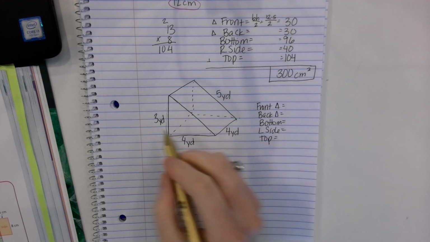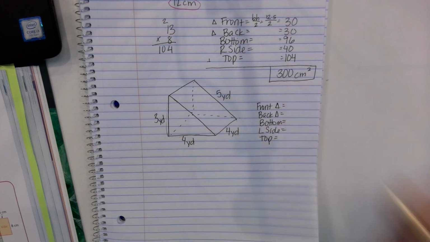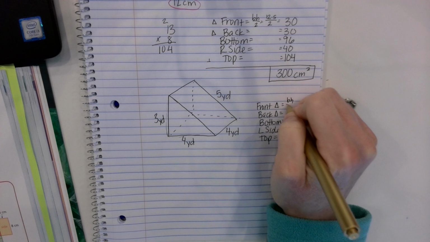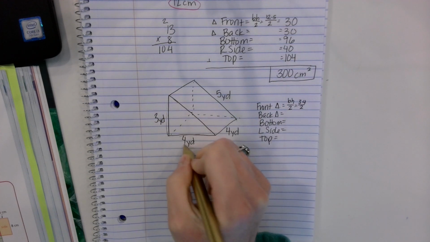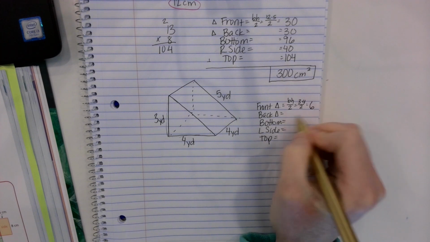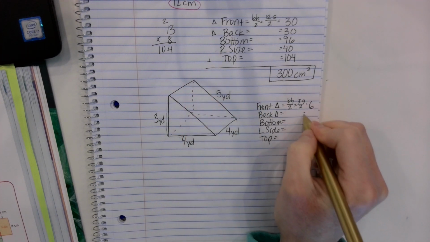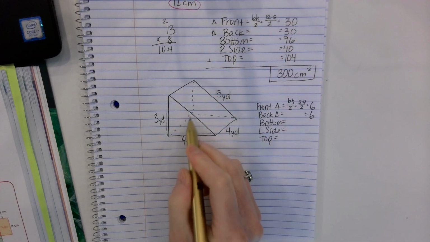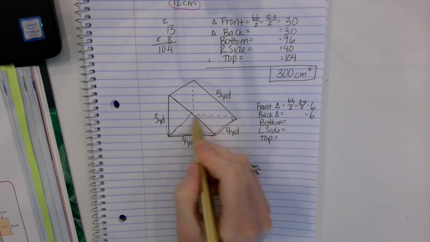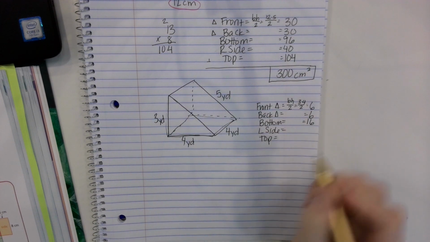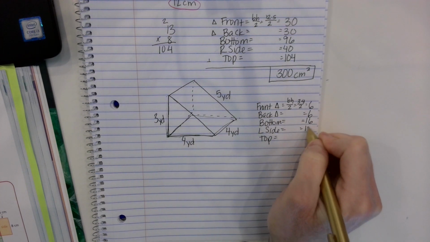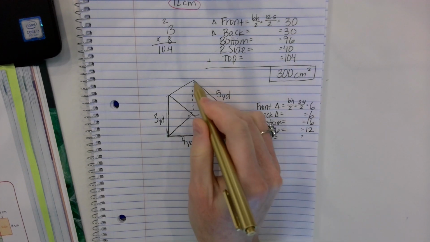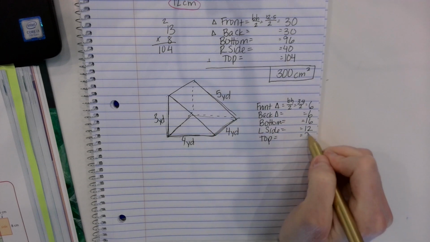All right, so my front triangle, base times height divided by 2. So 3 times 4 divided by 2. 12 divided by 2 is 6. My back triangle is going to be the same, 6. The bottom is 4 times 4, 16. The left side is 3 times 4, 12. The top is 5 times 4, 20.